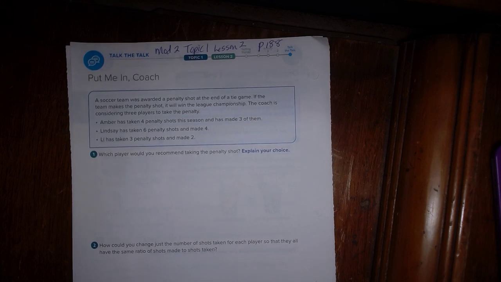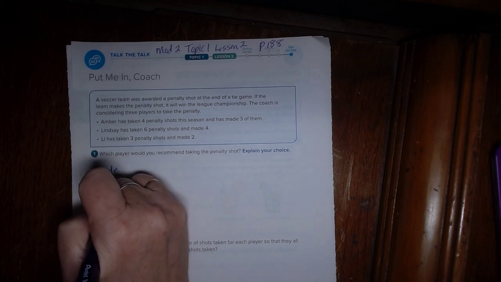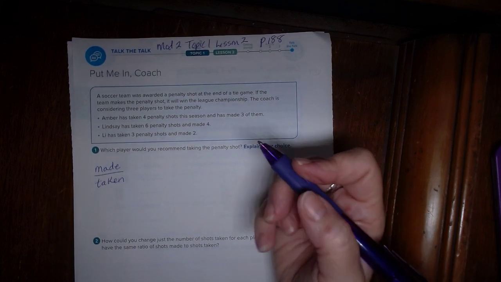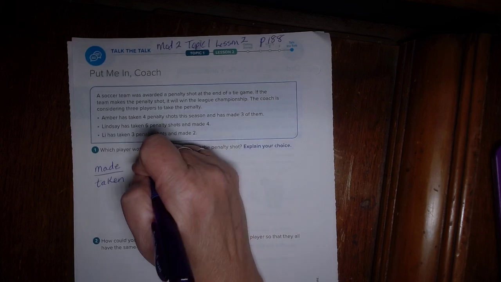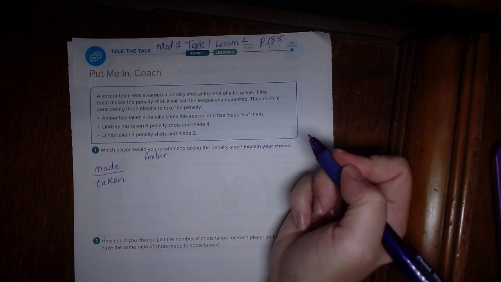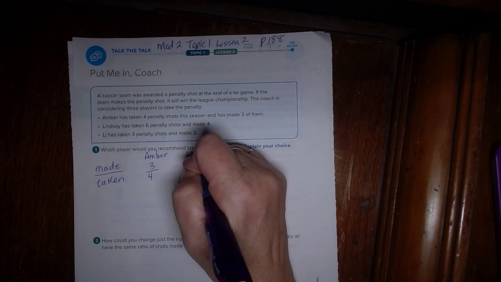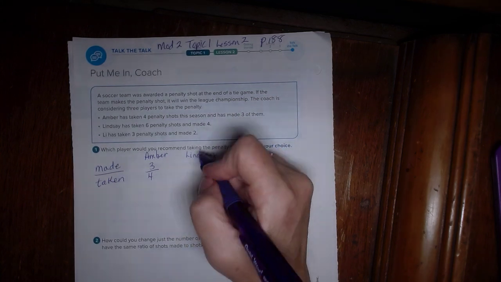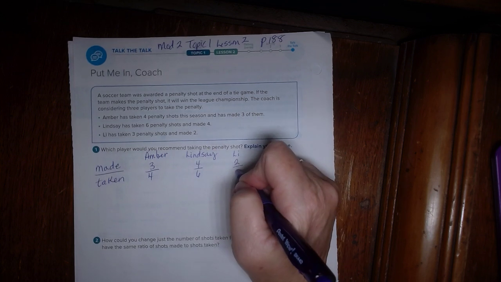So, Amber has taken 4 penalty shots this season and made 3, Lindsay has taken 6 and made 4, and Lee has taken 3 and made 2. If we do made over taken, because taken is the total amount they've done, so we're doing part to whole: the part is the shots they made, and taken is the total. So Amber has made 3 out of 4, Lindsay has made 4 out of 6, and Lee has made 2 out of 3.